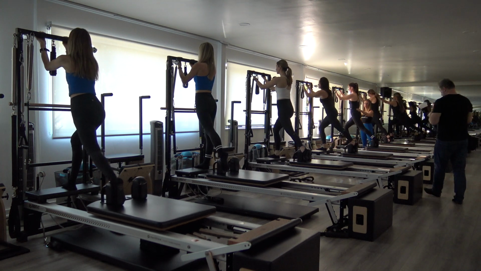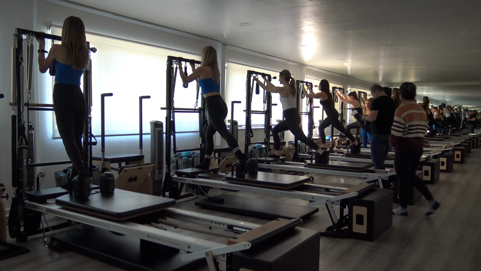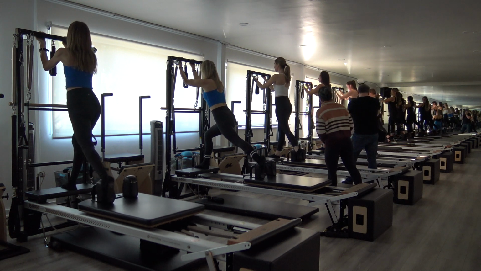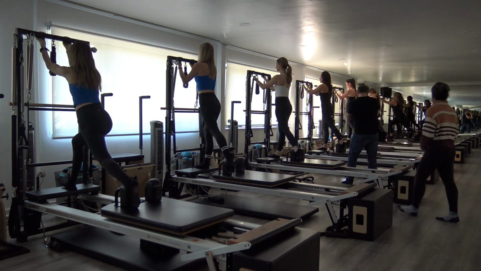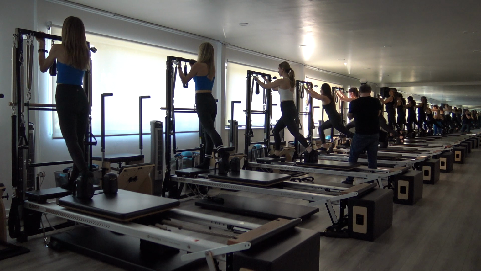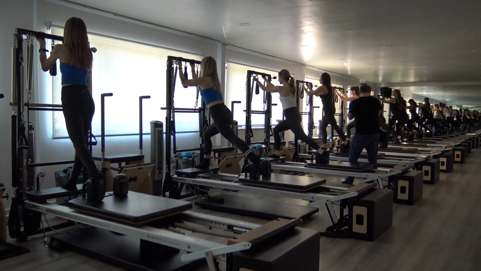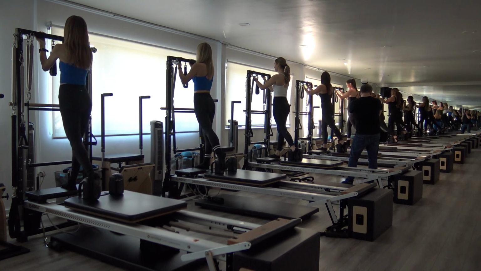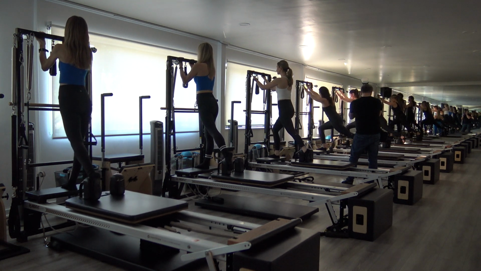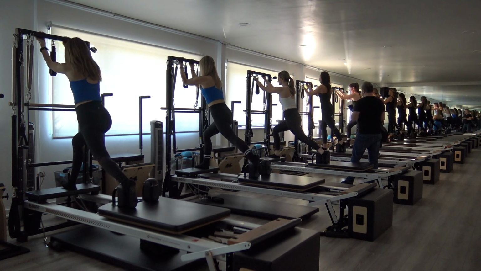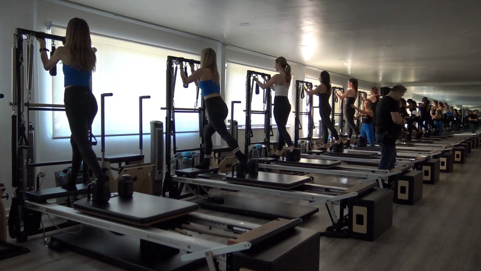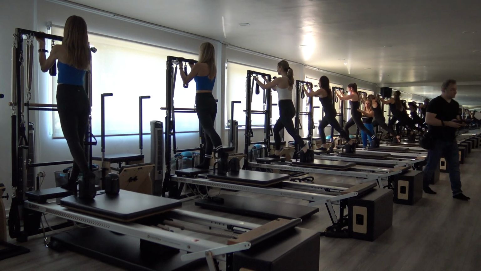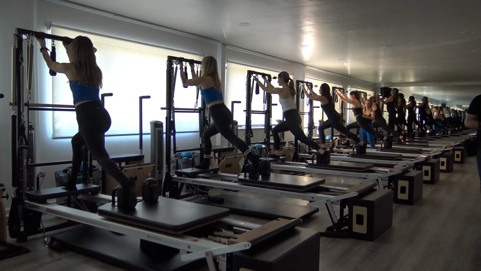Inhale to go back, and exhale, squeeze the core and come up, hold. Inhale to go down, and exhale, squeeze the core and come up. So your right heel is pulling back towards the carriage a little bit. Inhale down, exhale, squeeze. Good, 2 more here. Inhale down, and exhale, lift.